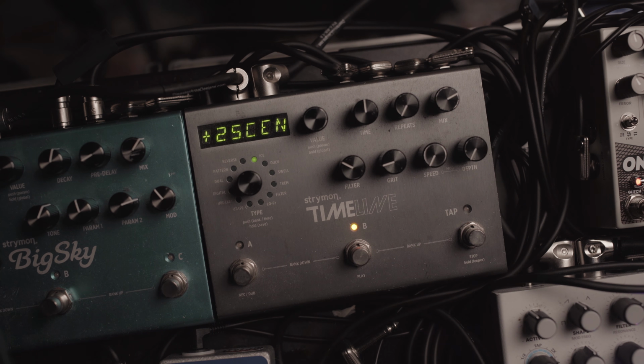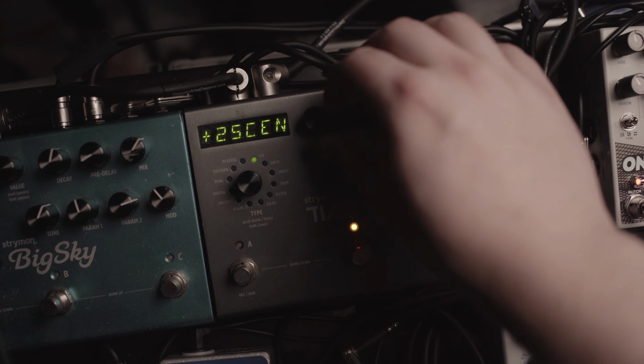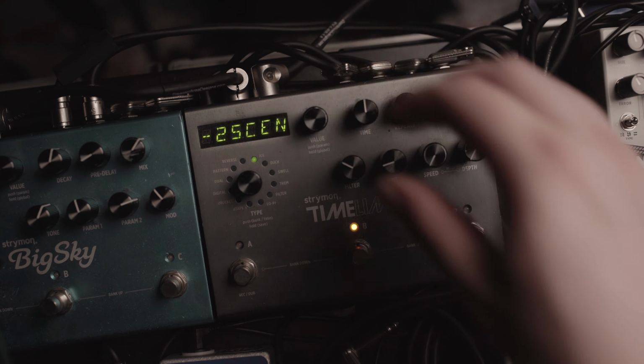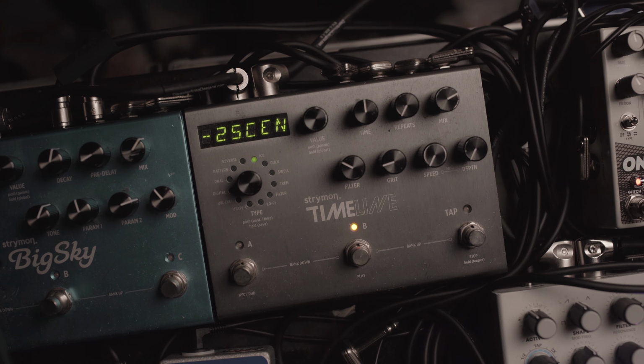This is just the 25-cent detune. With some light reverb. It feels slightly lazier if you detune down.